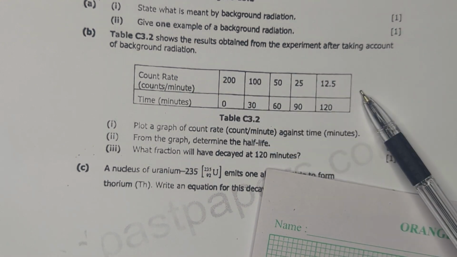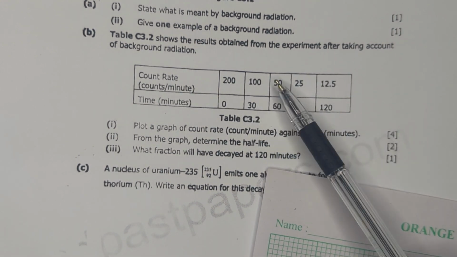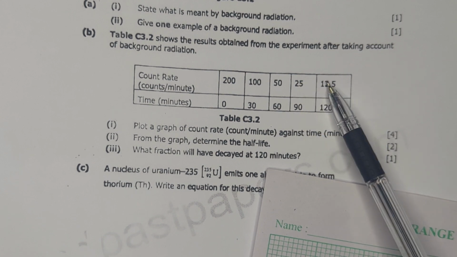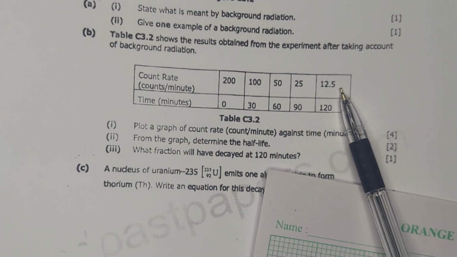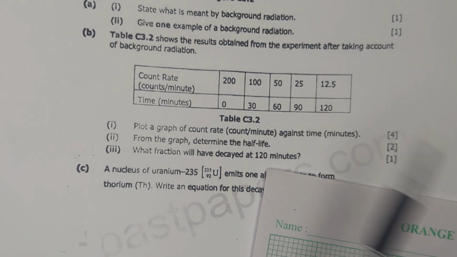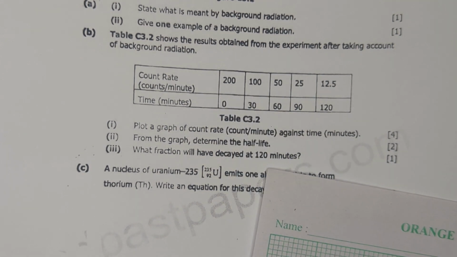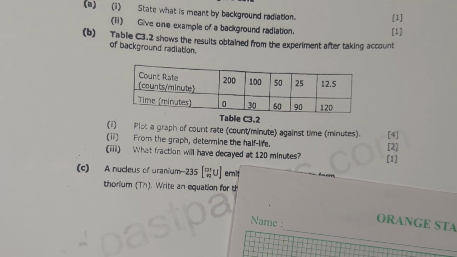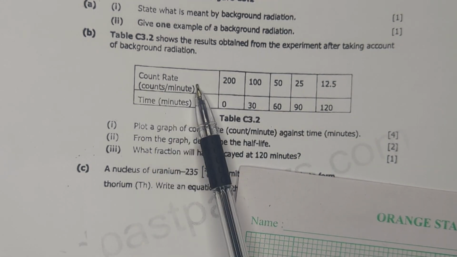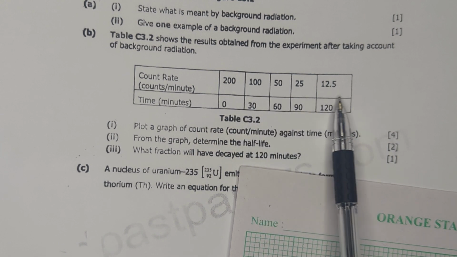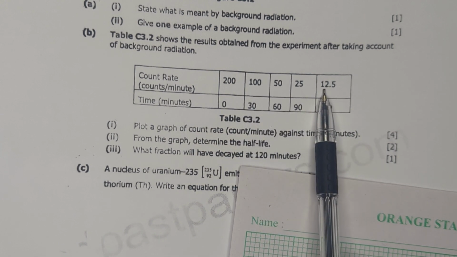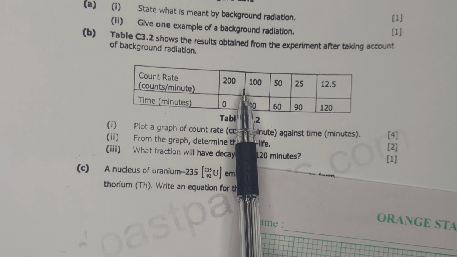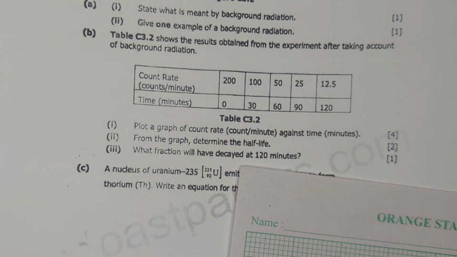Here on top we have 200, 100, 50, 25, 12.5. To come up with the scale, on the count rate axis, the lowest number is 12.5 and the highest number is 200.